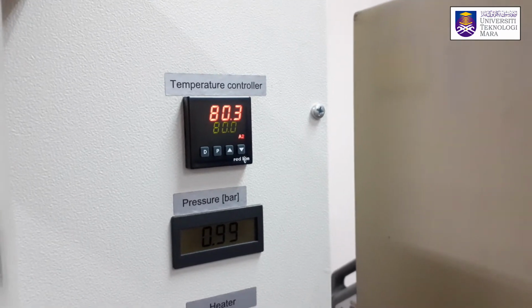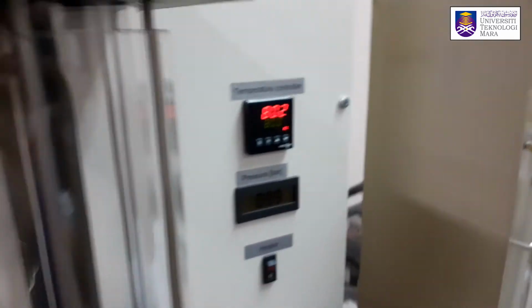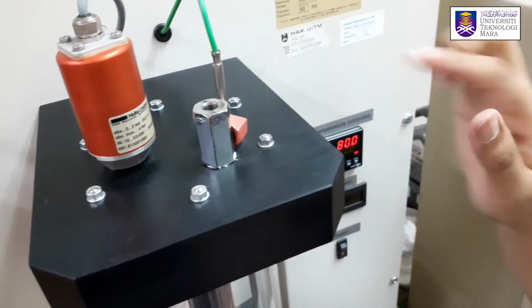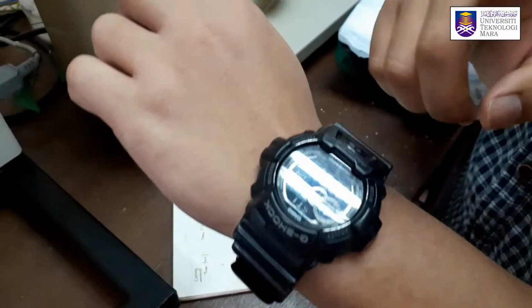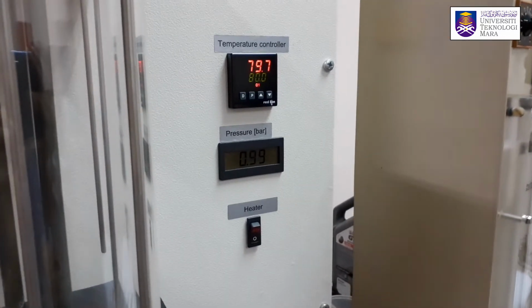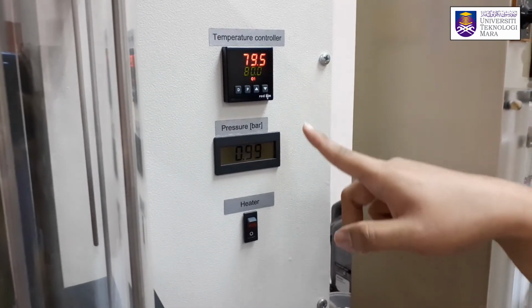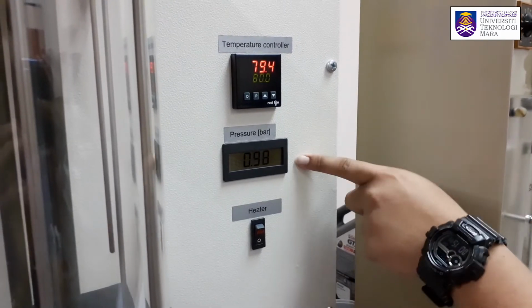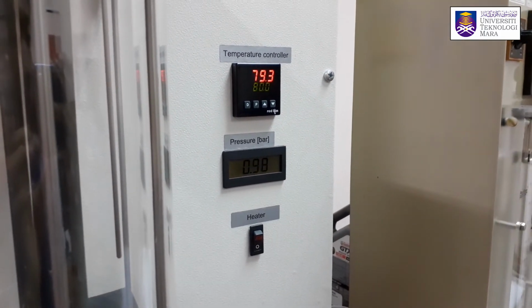Okay, right now the temperature is going down from 80 something towards 80 degrees Celsius. So I'm going to shut off the valve and start my watch. I already started my stopwatch. We're going to wait for the first minute and record both the temperature and the pressure. We're going to see what happens to the pressure once the temperature goes down.